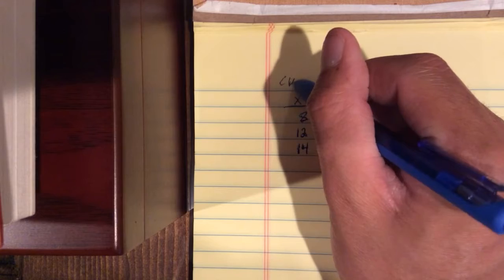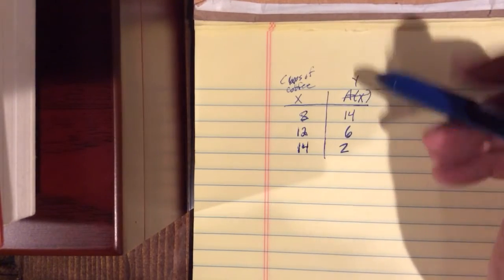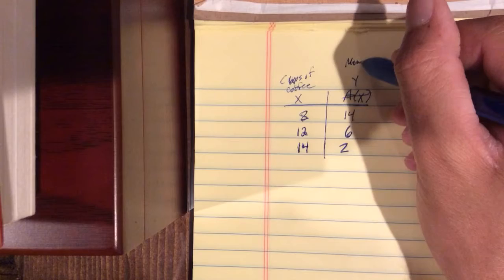Okay, so here is our table. Again, A of X, I want to get rid of that right away and make that Y. That's so much easier for us to remember. And X represents cups of coffee. Oh, that's terrible handwriting. And then Y, which is A of X, represents money left on card. So again, she's bought 8 cups of coffee, she has $14 left. 12, 6, 14, 2.